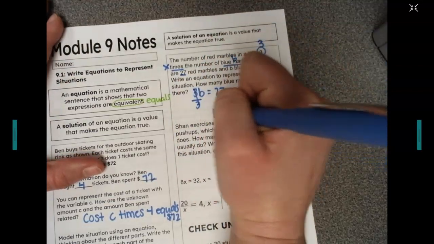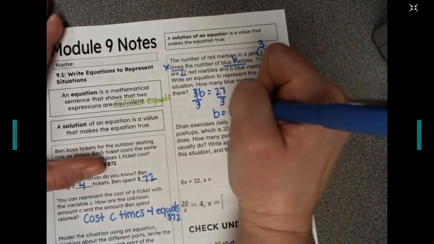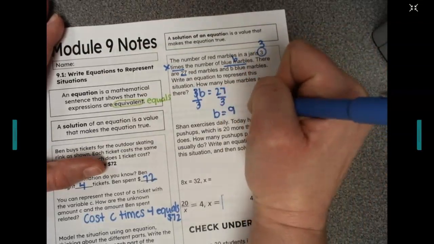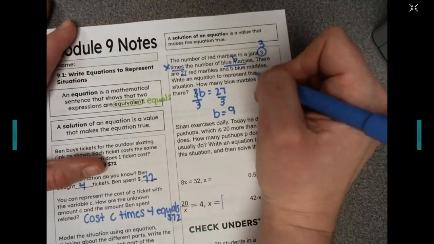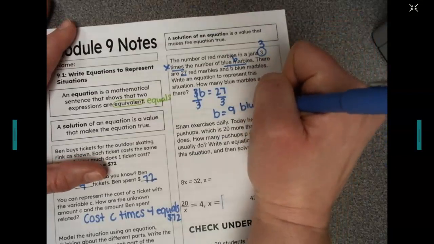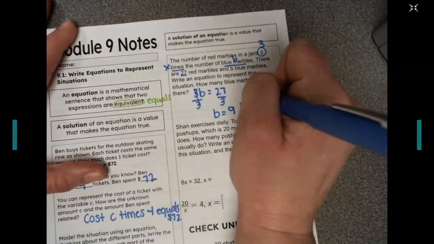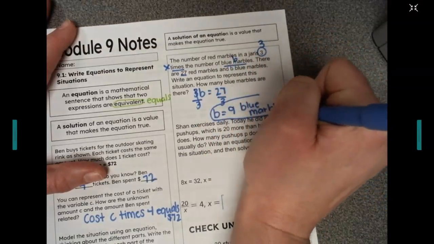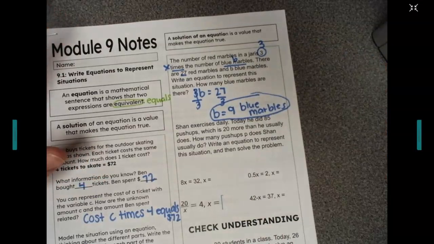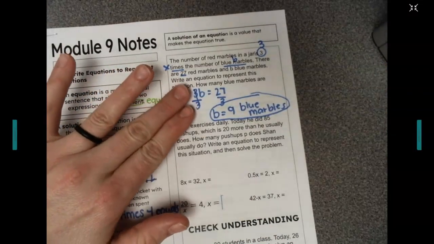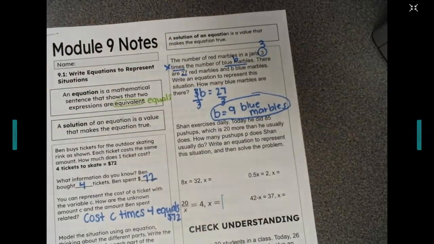And B, 27 divided by 3 is 9. So there are 9 blue marbles. Now, because the equation was 3 times what equals 27, you guys should know that 3 times 9 is 27. So now we're on a pretty basic equation for that.